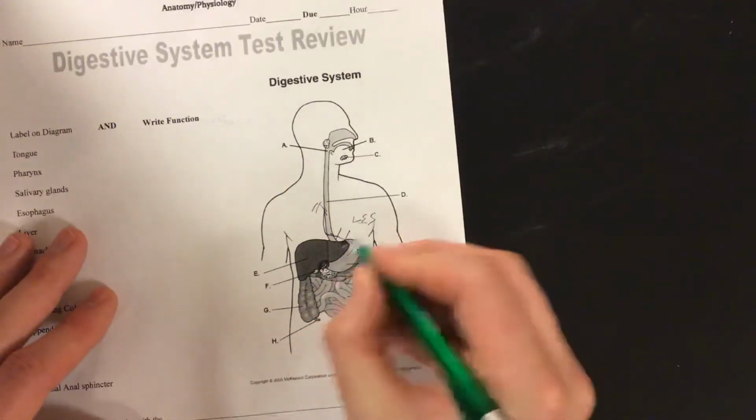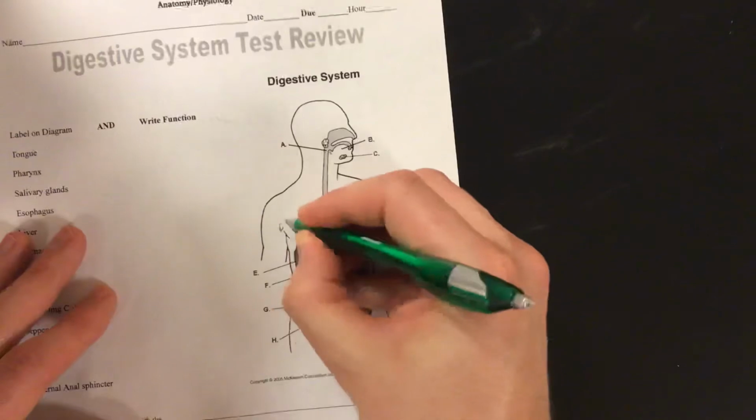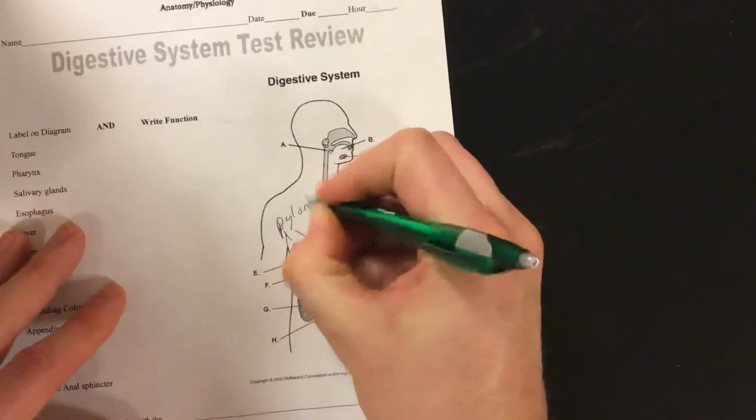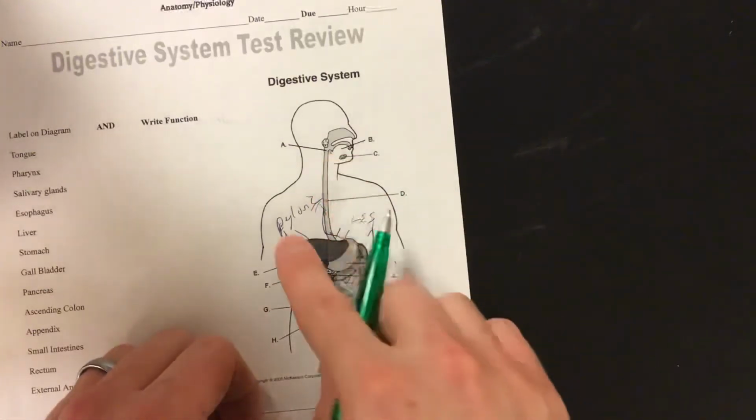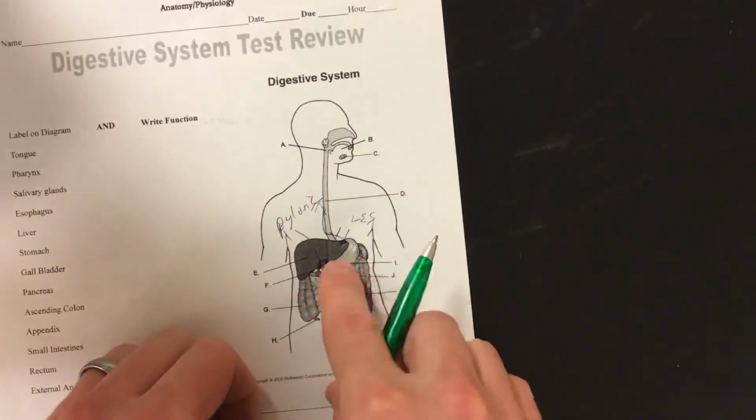So this is called the lower esophageal sphincter. This is called the pyloric. You'll need to know both of those sphincters for class. So what's the difference? Well, this one keeps food from coming back to the esophagus. The pyloric holds food in the stomach long enough for it to digest.